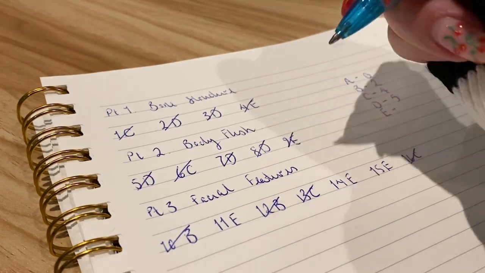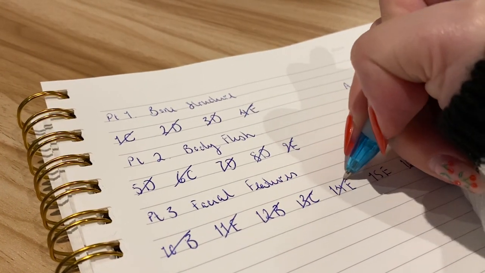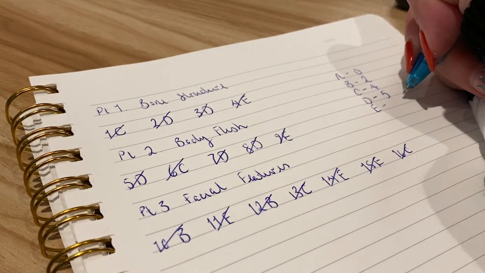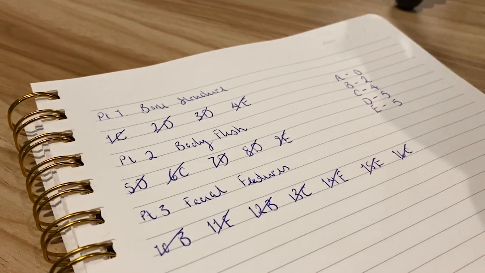Okay, so let's add up the answers then. I've just added up my totals and I got the most D's and E's, with 5 answers for each. So let's see what body type I am then. So mostly D or E answers. If you got mostly E answers, you're a pure romantic.